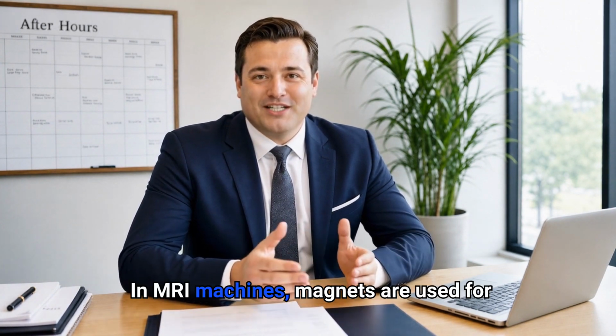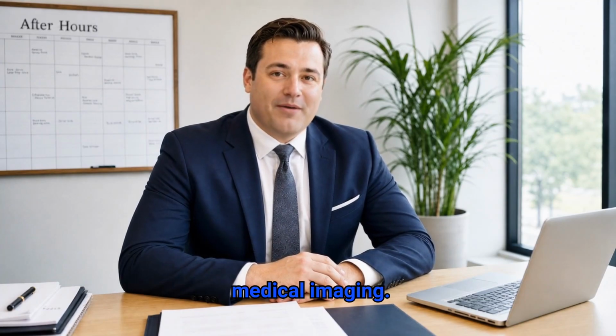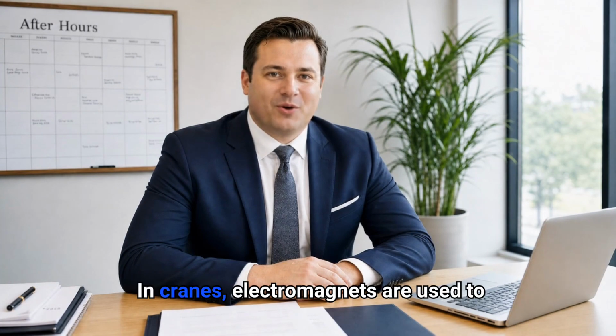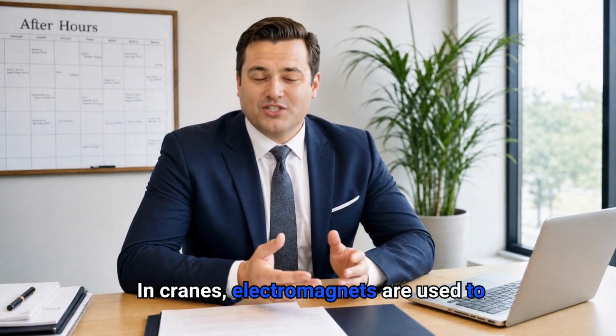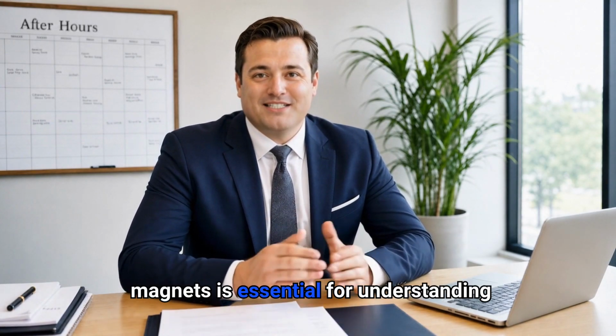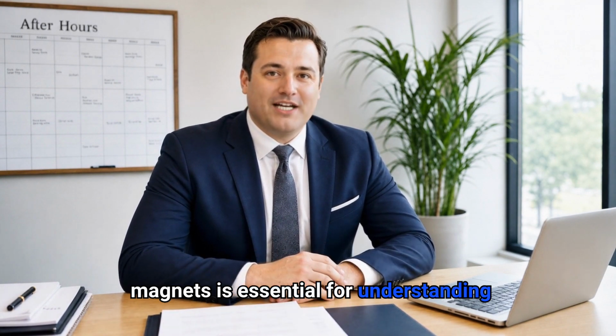In MRI machines, magnets are used for medical imaging. In compasses, magnets are used for navigation. In cranes, electromagnets are used to lift heavy objects. Understanding the applications of magnets is essential for understanding modern technology.